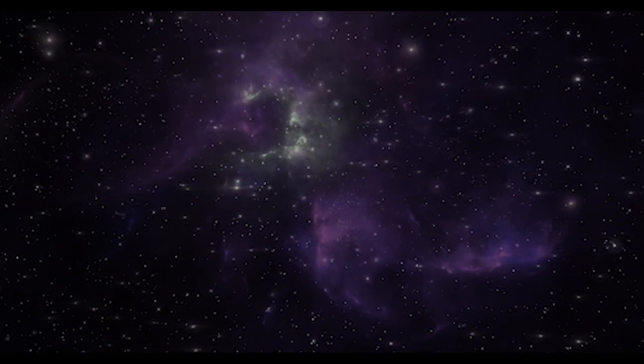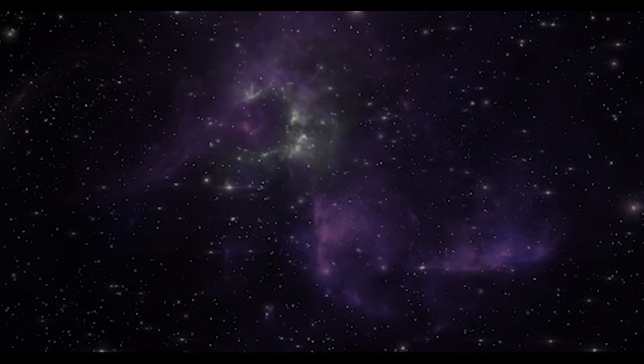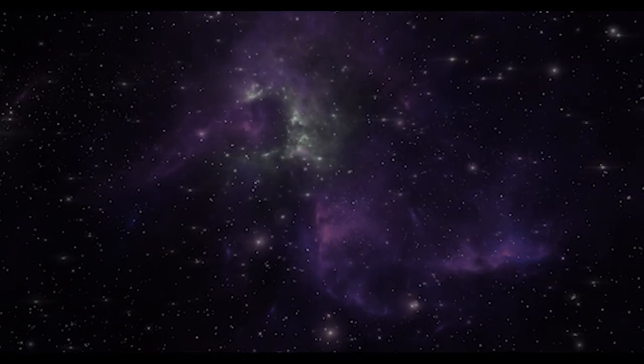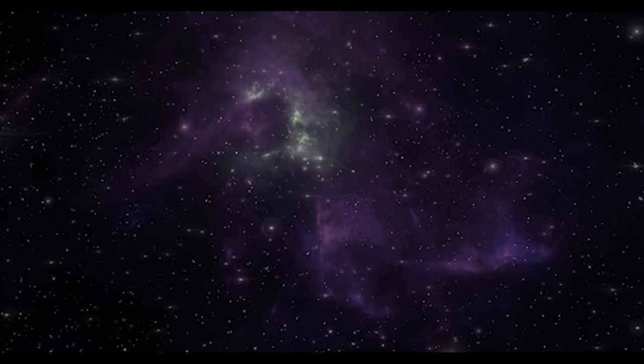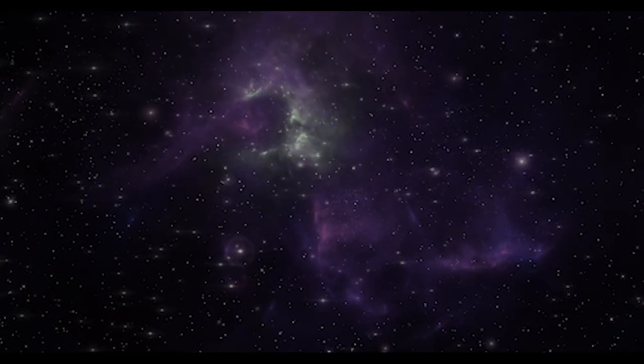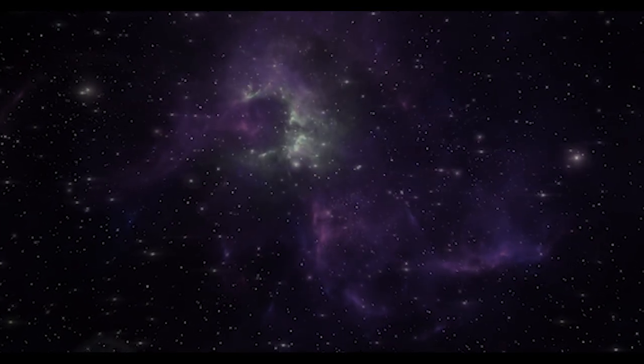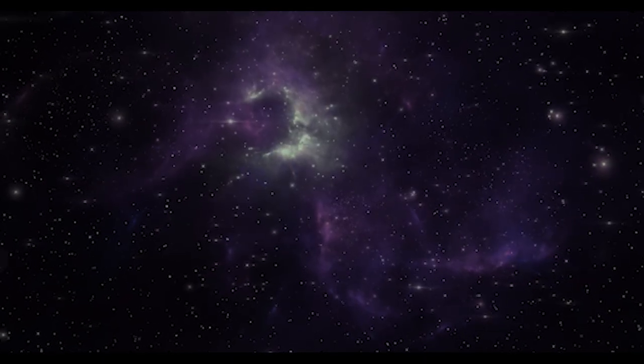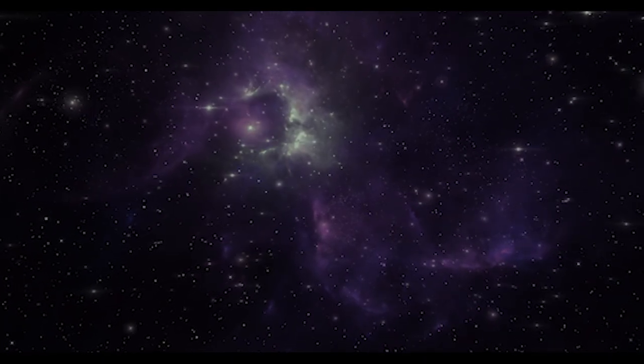Distances in space are extremely large. Astronomers use light years to measure them. 1 light year is the distance light travels in 1 year. The Milky Way is about 100,000 light years across. Most of space is empty. This emptiness creates a sense of calm stillness.